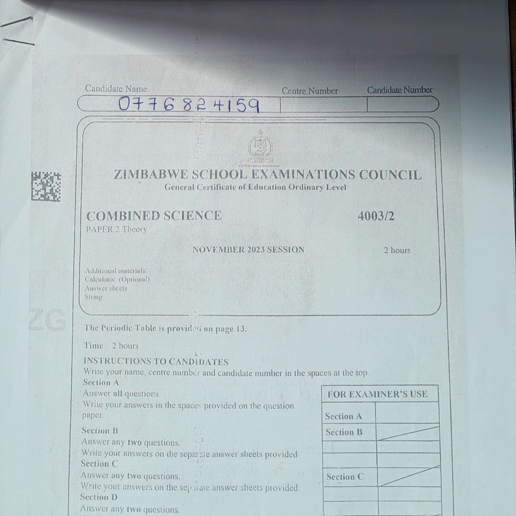At O-level combined science, under industrial processes, we are expected to know about production of peanut butter, production of soap, fractional distillation of liquid air, or we can say liquefaction of air, electrolysis, Haber process, electroplating, and contact process.